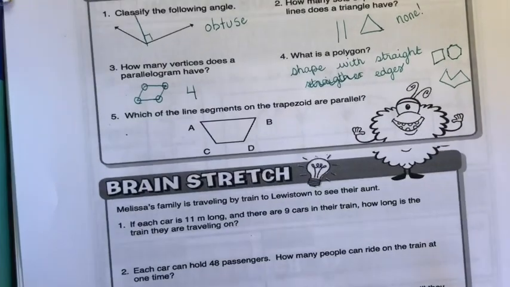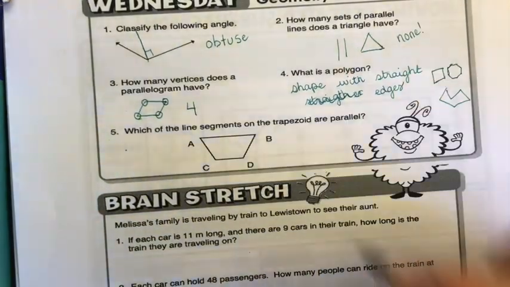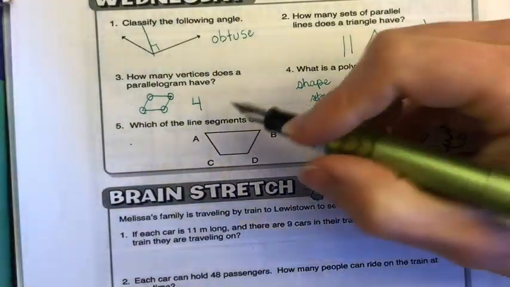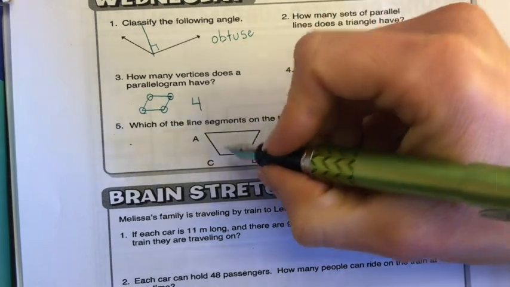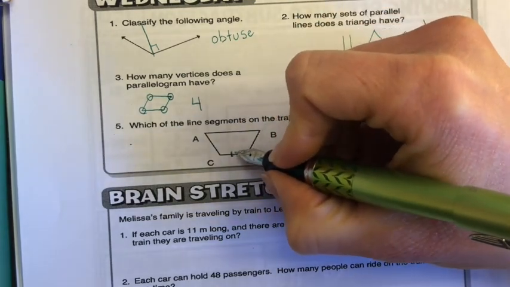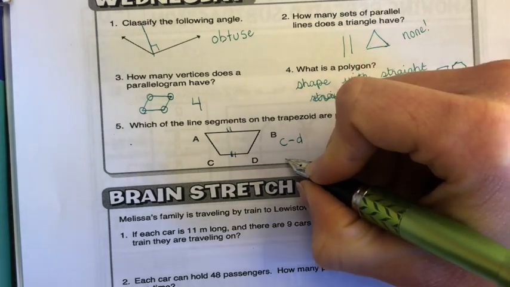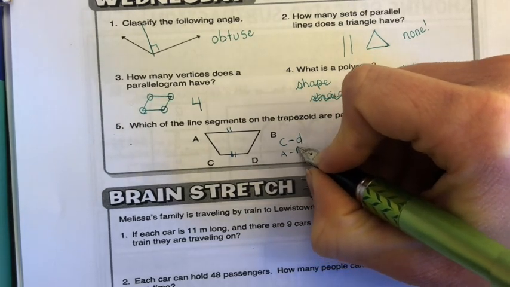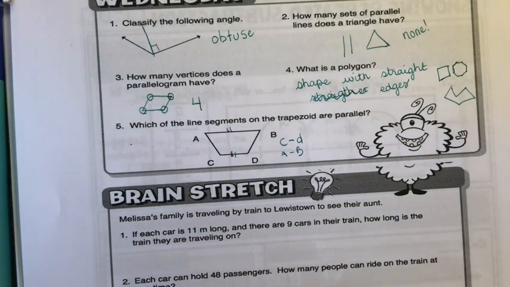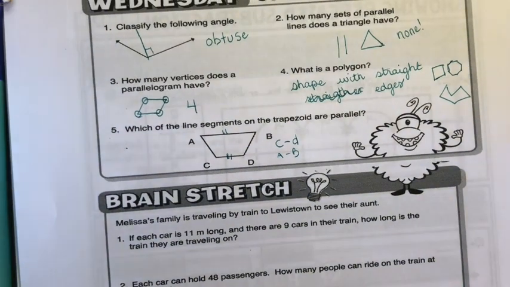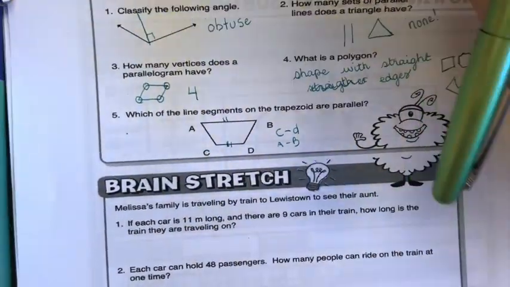Okay, which of the line segments on the trapezoid are parallel? So we just talked about parallel lines and how they run across like a railroad track, but they never touch. Which ones? Well, this one here. So C to D and A to B are parallel. They do not touch. They run parallel.